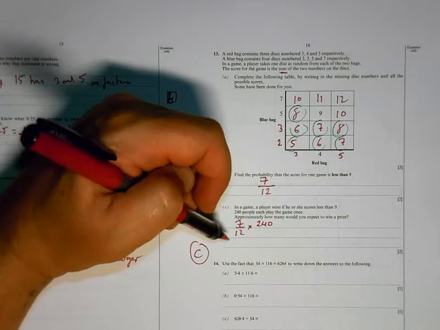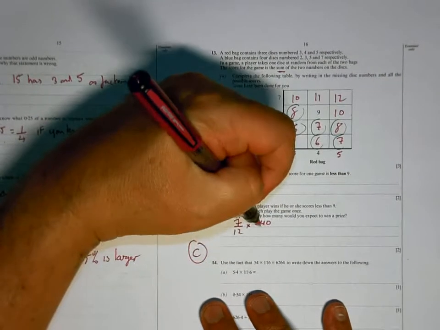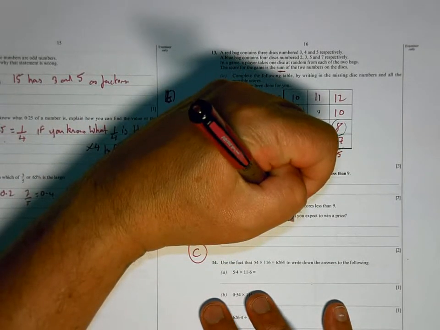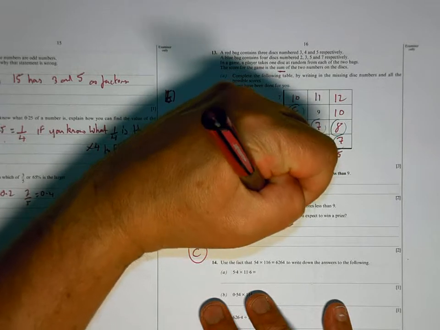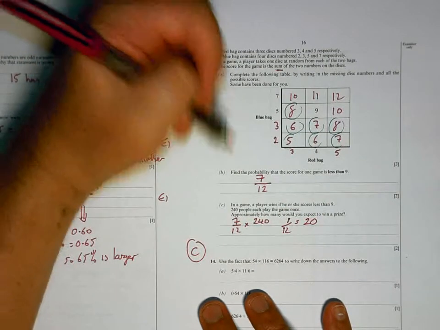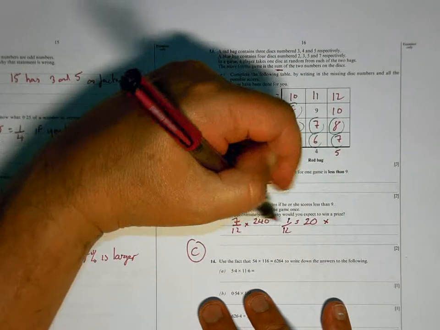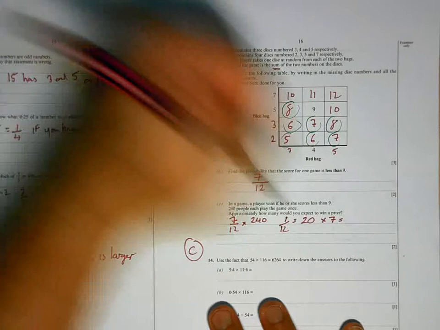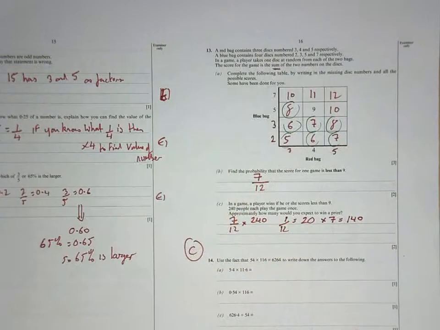So 1/12 will be 20, and in each of those 20 blocks you have 7 winners, so you would expect to have 140 winners. Let me explain that again.